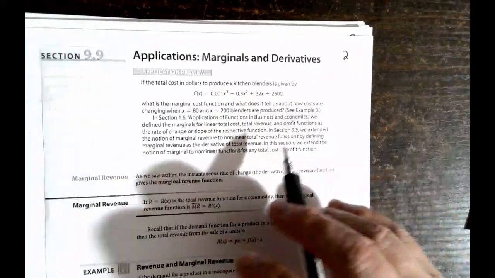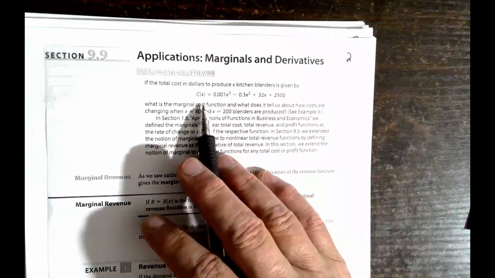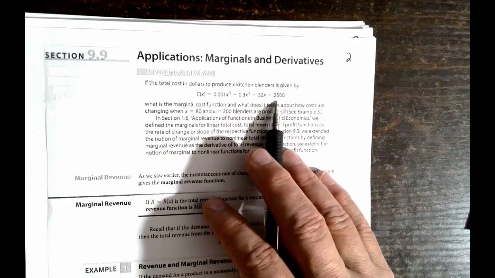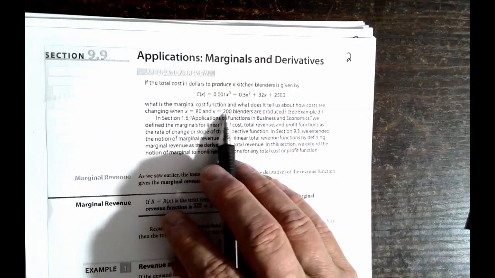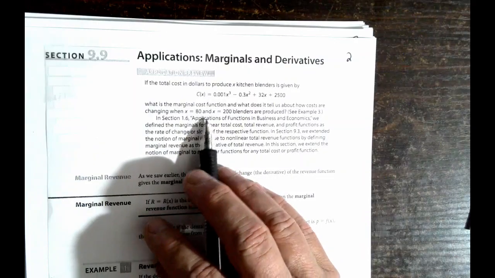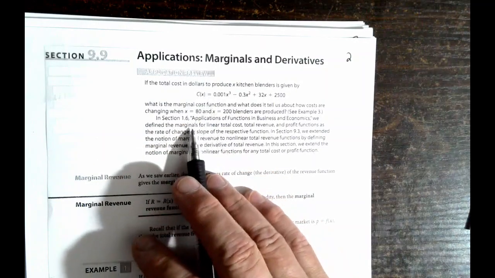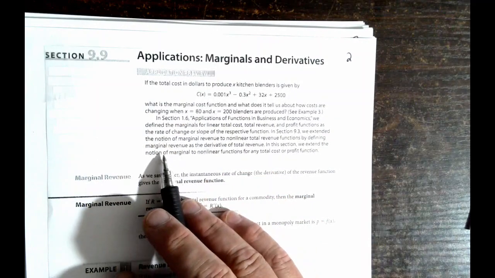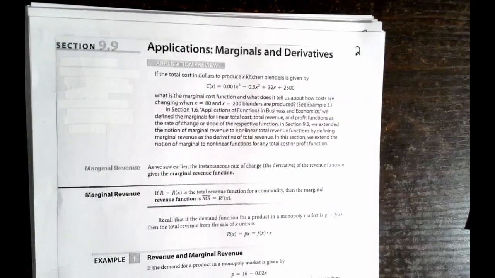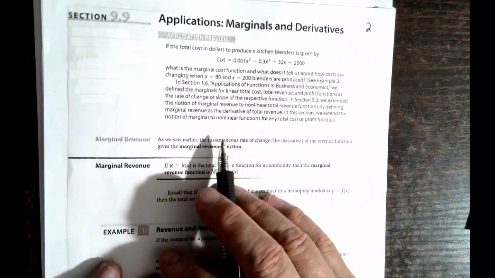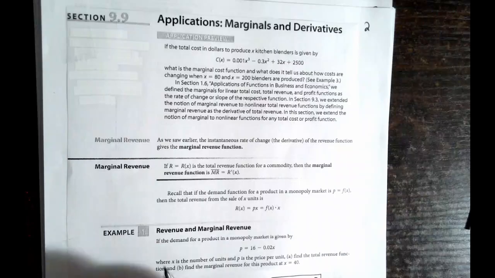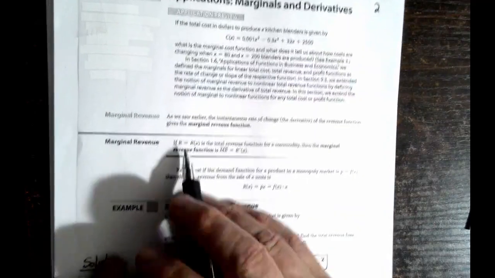Alright, so here the total cost in dollars to produce X kitchen blenders is given by this cost function. What is the marginal cost, and what does it tell us about how costs are changing? Well, you can take the first derivative. And when you take the first derivative, then you can now talk about how cost is changing and make some evaluations as to what's the best amount of blenders to make to minimize your cost.